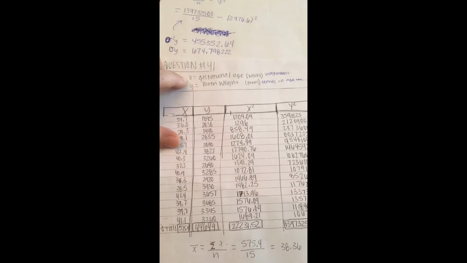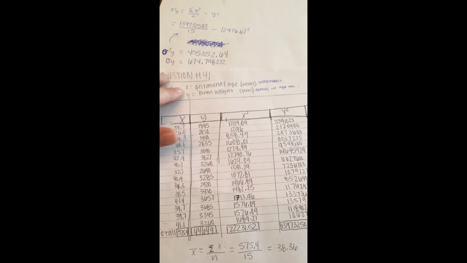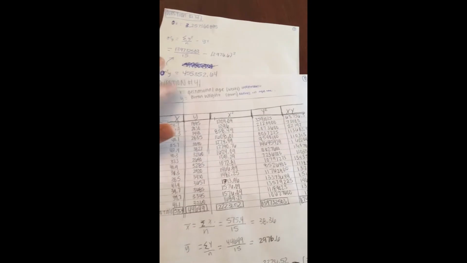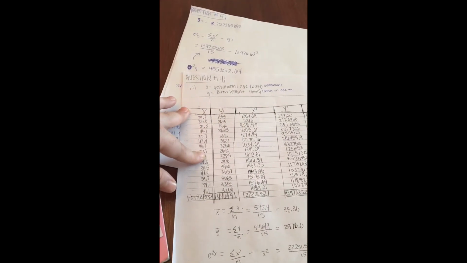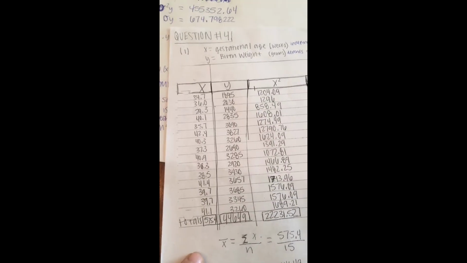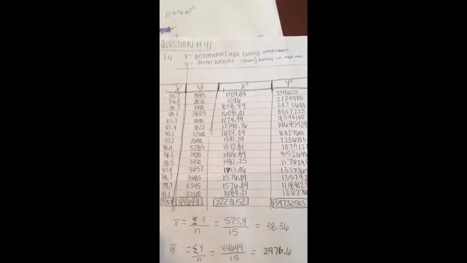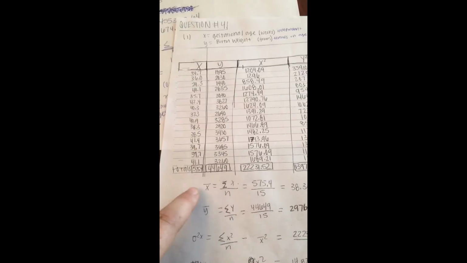So we're going to do this tedious chart here. X is our gestational age in weeks, which is our independent variable, and we have our birth weight in grams, which depends on the age. So we have our X column, which is given to us, and then we have our Y, which is our birth weight, and then we are going to get X squared, Y squared, and X times Y. Down here I have the totals, which we'll get to in a minute.